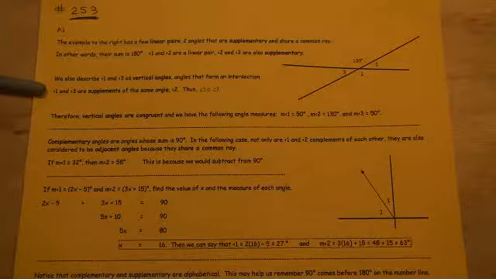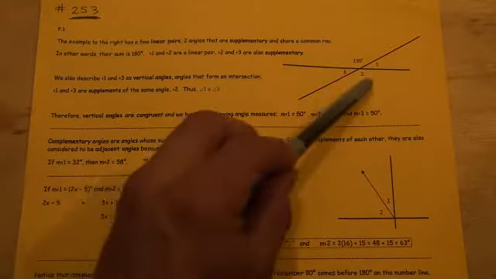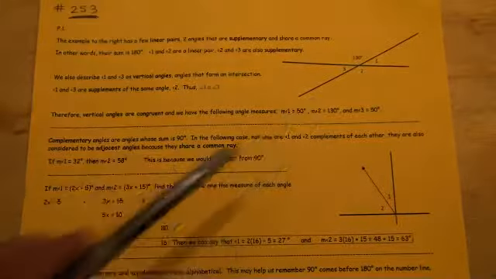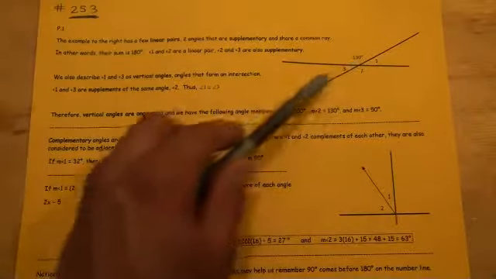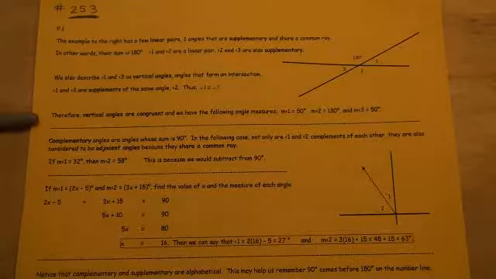So therefore, we could say that 1 and 3 must be congruent, okay? Because we can say that the sum of 2 and 3 is 180, the sum of 2 and 1 is 180, so therefore the only way that's true is if 1 and 3 are the same measure. We just proved what's called the vertical angles theorem, VAT, vertical angles theorem. Therefore, vertical angles are congruent, and we have the following angle measures. Angle 1 is then 50 degrees, which is also the same as angle 3, and then angle 2 would also be 130 degrees.